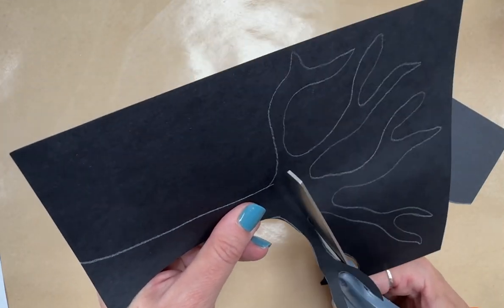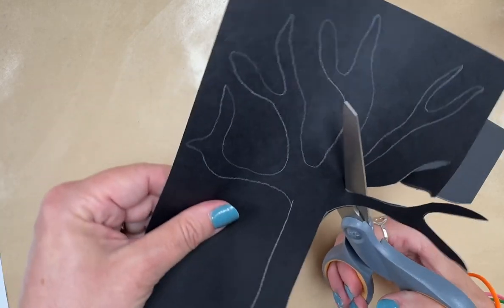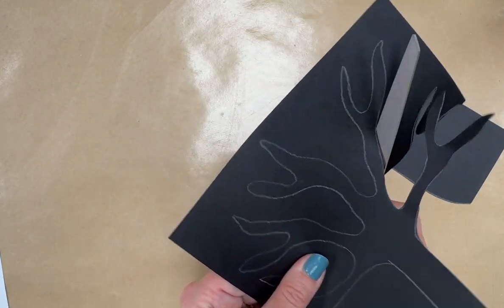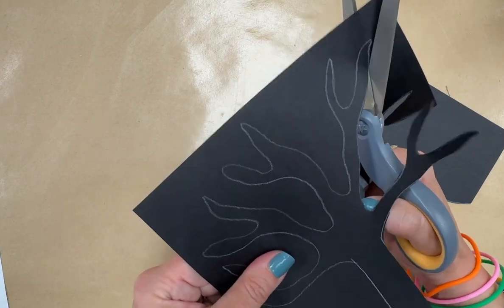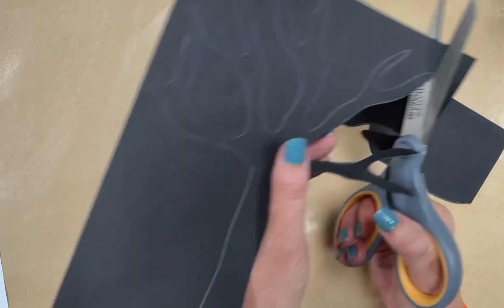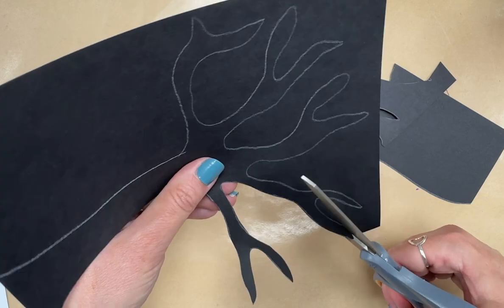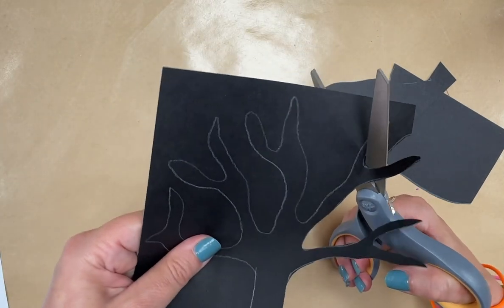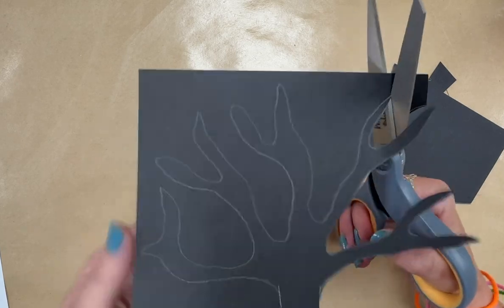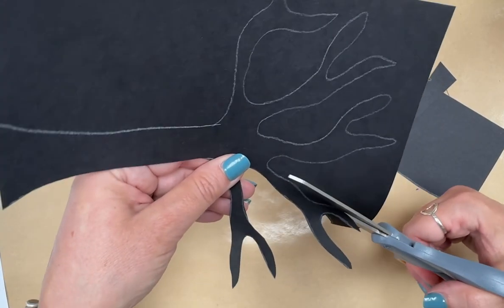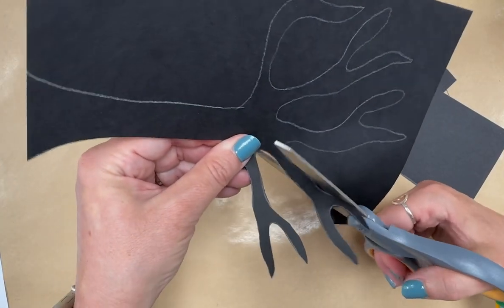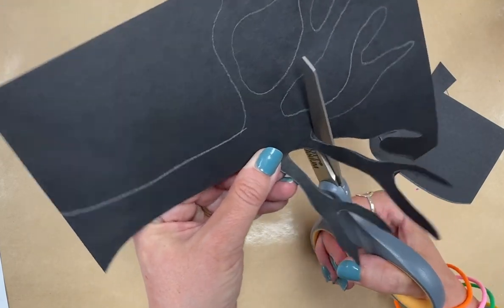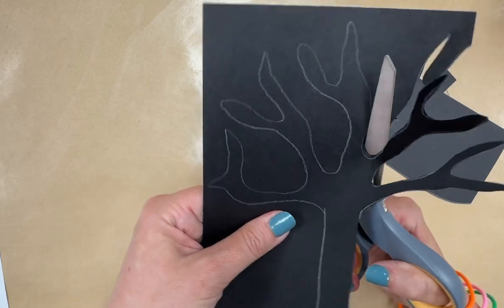It's very important to have good cutting skills. So these are ways that we can practice our cutting skills, and we want to take our time so that our tree looks very neat. And you see, I'm still having some colored pencil lines show, but that's okay, because I'm going to show you what to do so you won't see those later.